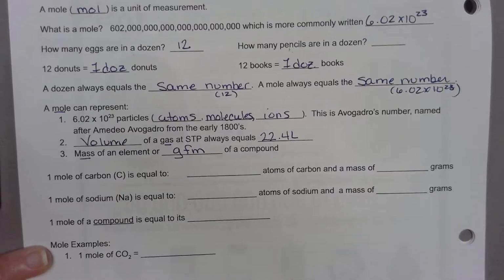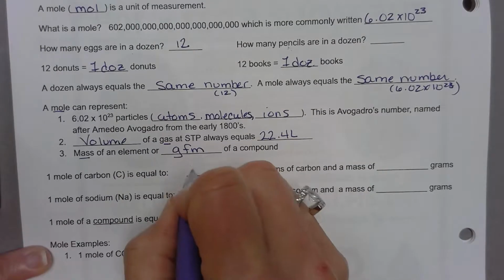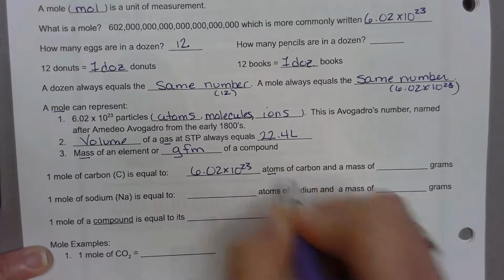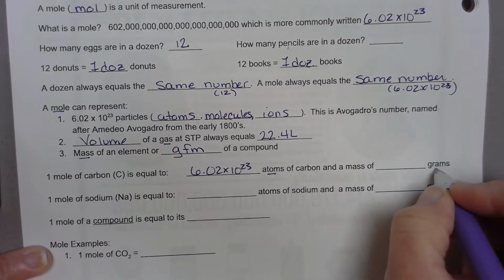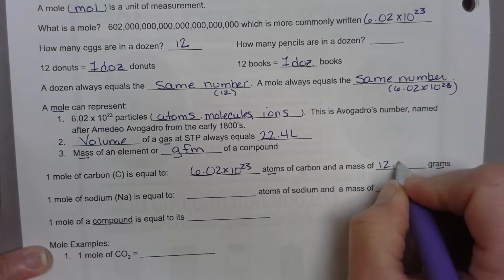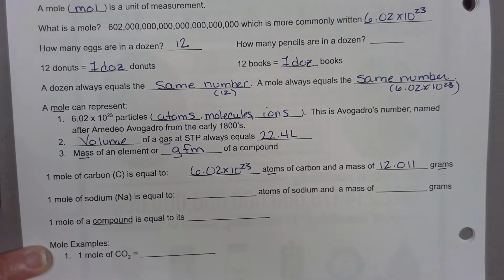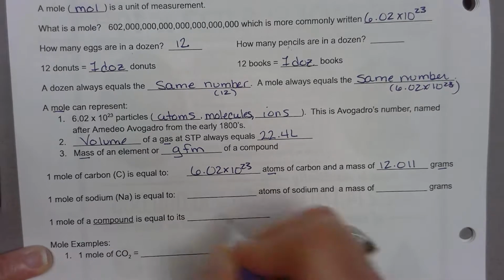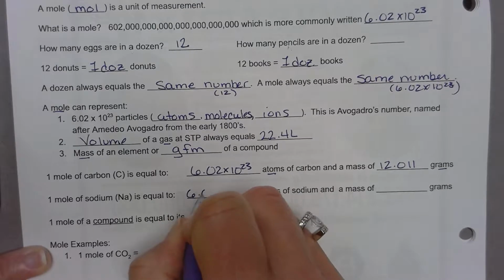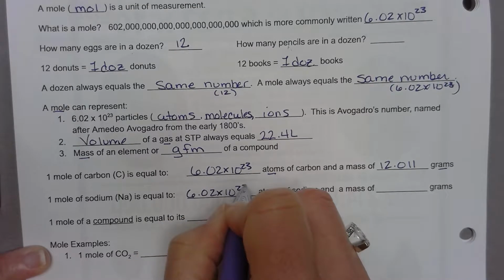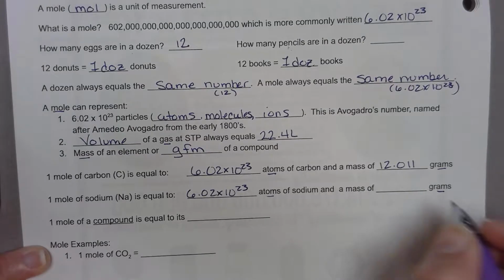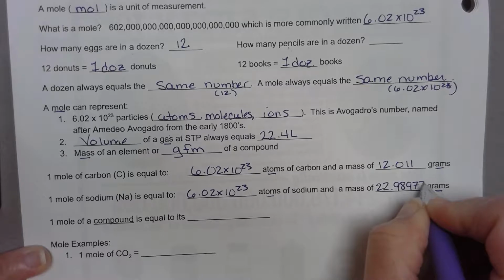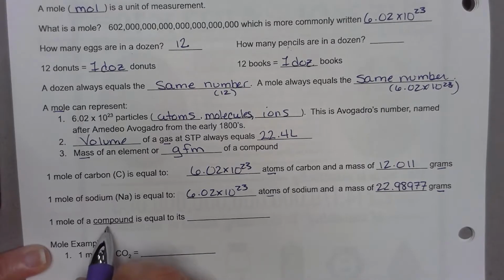So let's go through. If we have a mole of carbon, that means we have 6.02 times 10 to the 23rd atoms of carbon, which means we also have a mass of 12.011, because that's what we got right off the periodic table. A mole of sodium is 6.02 times 10 to the 23rd atoms, or for mass, a mole is 22.98977 grams. When we're dealing with a compound, it's the GFM.